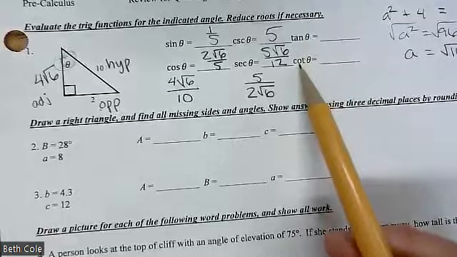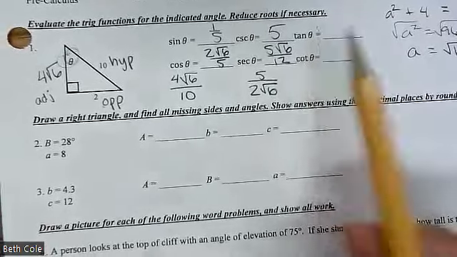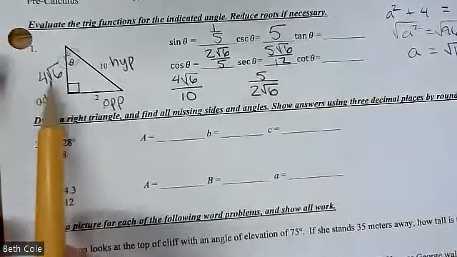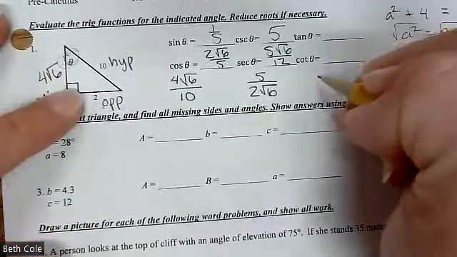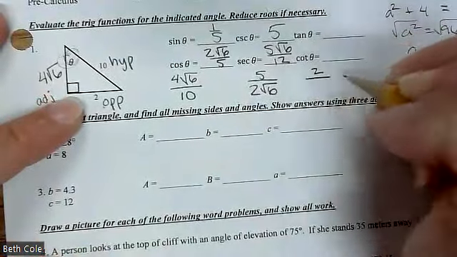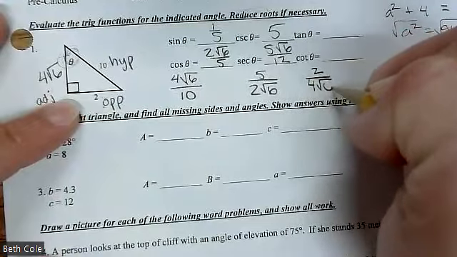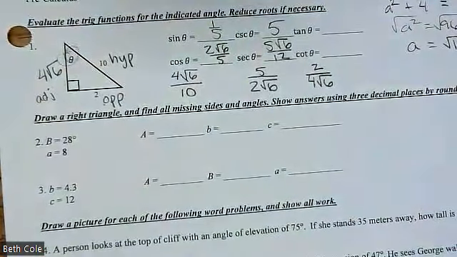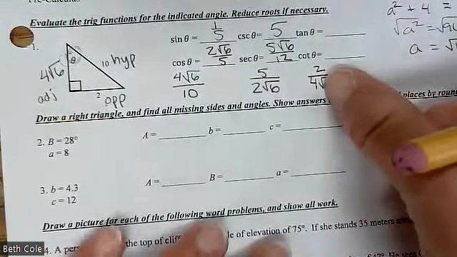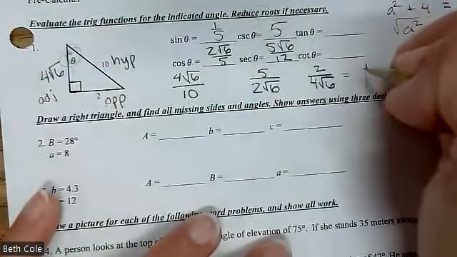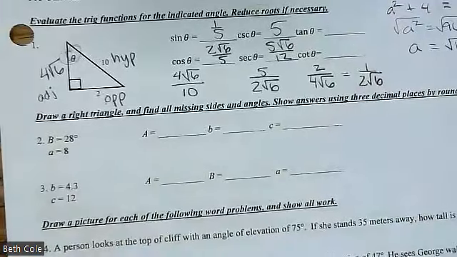Tangent, and do you remember how to say this one? Good, cotangent. All right, tangent is opposite over adjacent. So again, I'm just going to write it below here. It would be 2 over 4 square root of 6. Now again, you can't touch what's in the root, but good, 2/4 reduces to 1/2. So it would look like this.